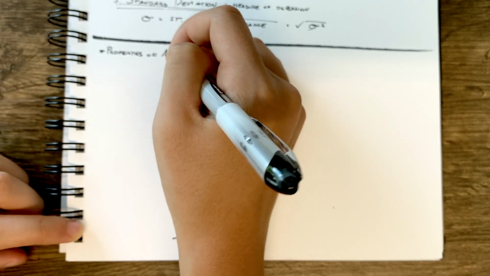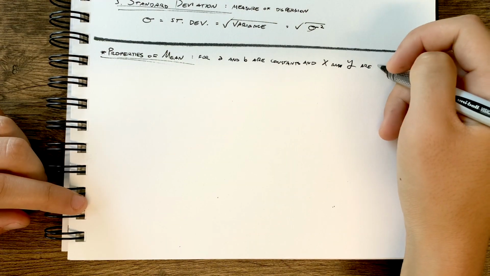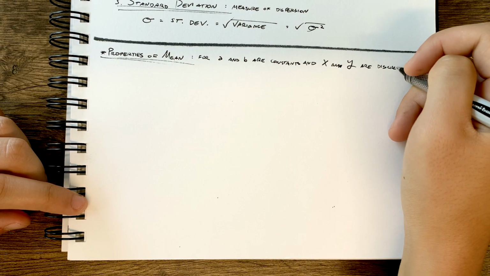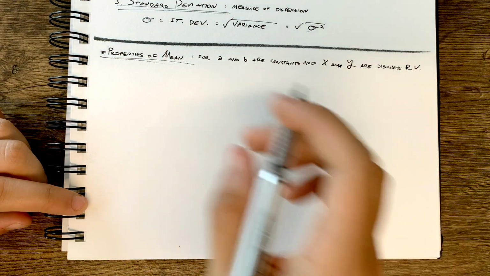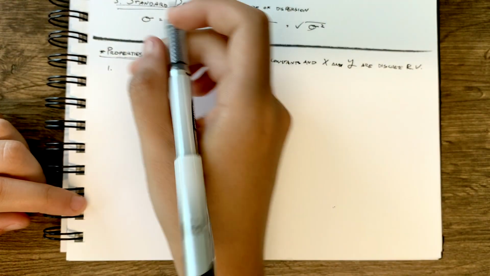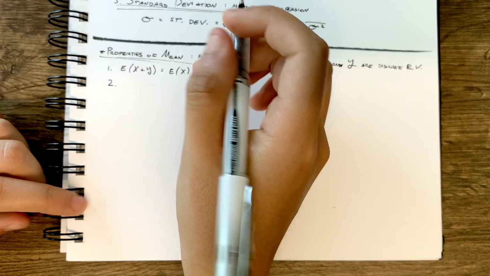So firstly, properties of mean. So let's say a and b are constants, and X and Y are our discrete random variables. We can say that a couple statements are true. Firstly, that if we take the mean of X plus Y, we can break this down and redistribute it.